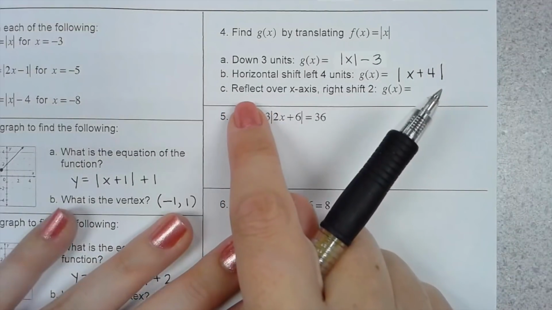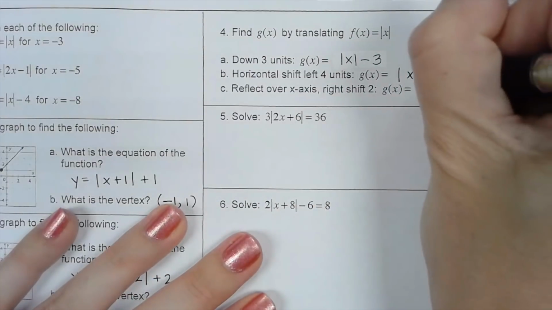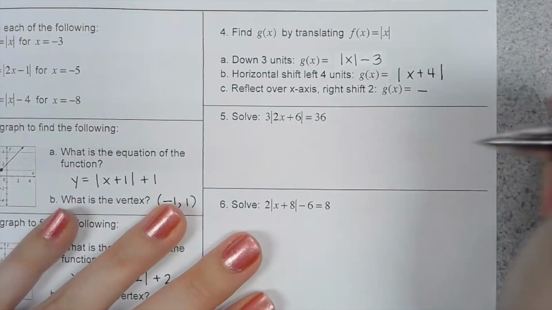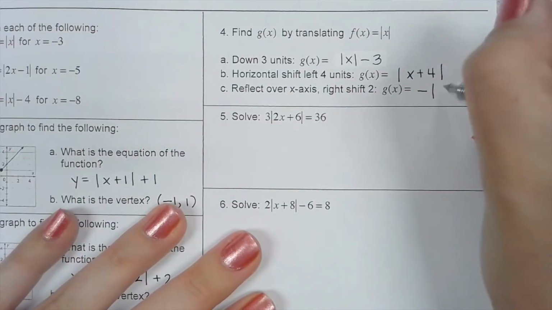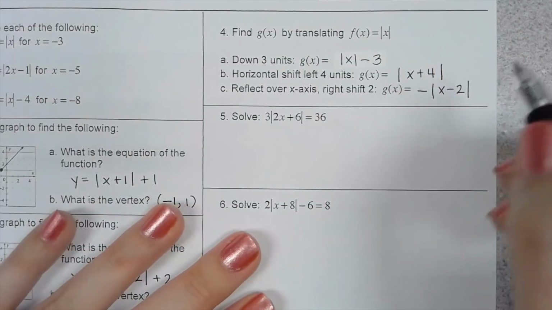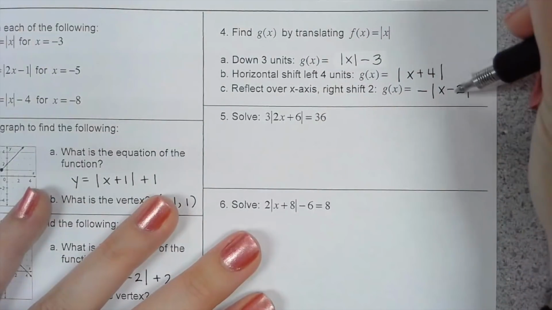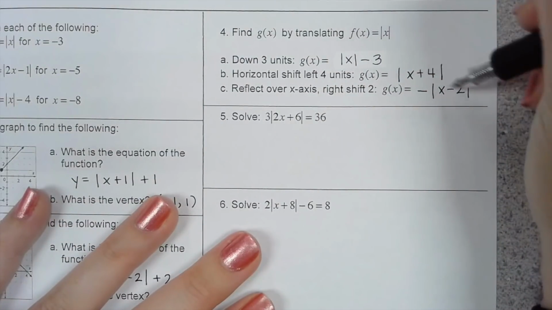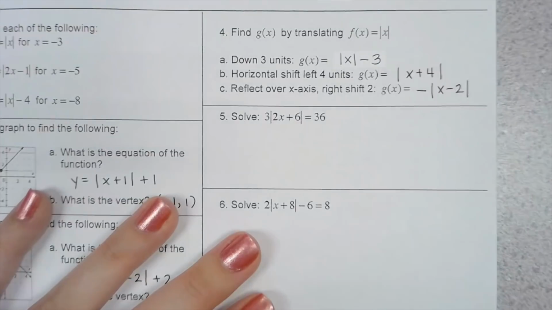On the last one, it says the graph is reflecting over the x-axis, which means it's flipping upside down. So that's how I know on this one I'm going to need to start with a negative. And then it's going 2 to the right. Inside is opposite, and so it's going to be x minus 2 on the inside. When you're doing these shifts, you do want to remember that the number that's on the inside, whether it's moving it to the left or whether it's moving it to the right, is sort of the opposite of the sign that you think it would be. But if it's moving it up or down, that's the same sign that you think it would be to create that shift.